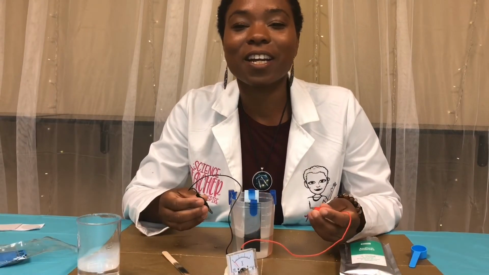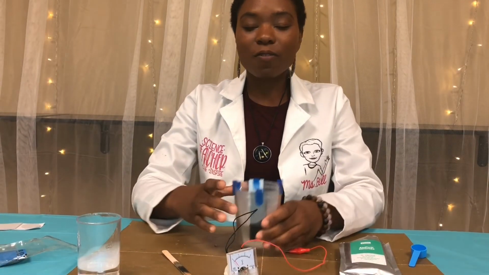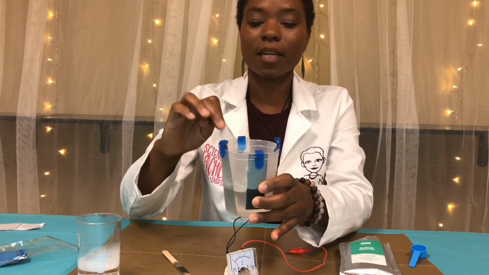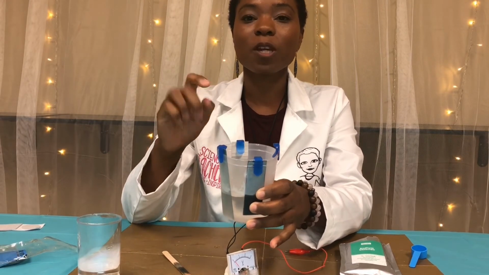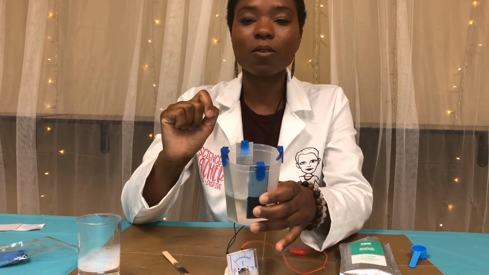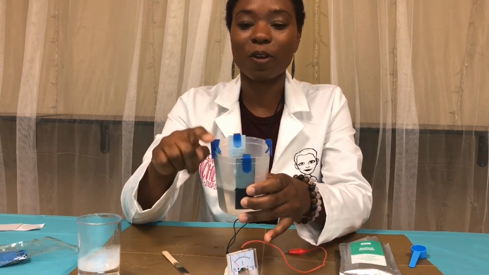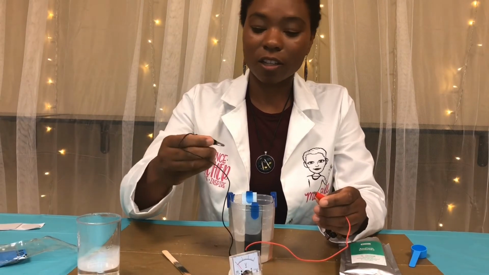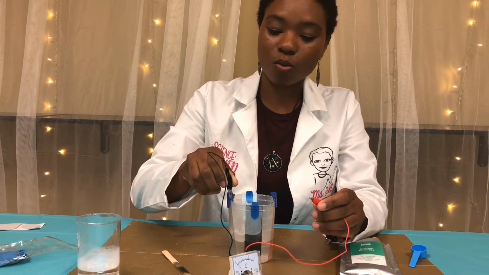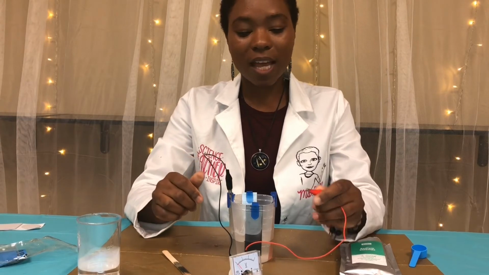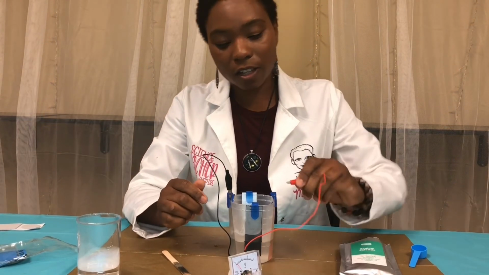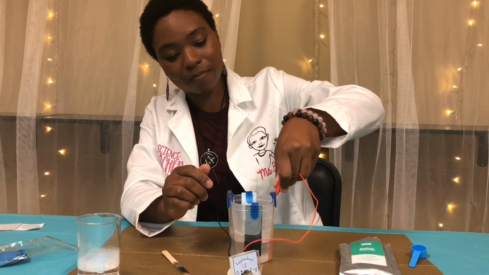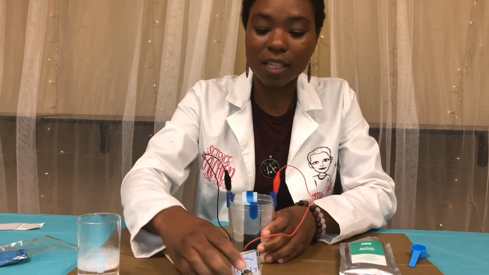Here's where you get to try an experiment on your own. I have gone ahead and attached each of the strips, the carbon, the magnesium, the zinc, and the copper to our beaker. I've also gone ahead and attached a piece of aluminum foil. Now, you can take your black alligator clip and connect it to one of the strips. Take your second red alligator clip and connect it to another strip. Make sure that your strips are not touching each other.